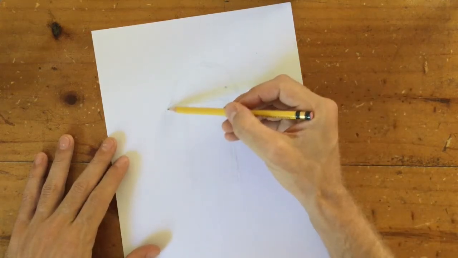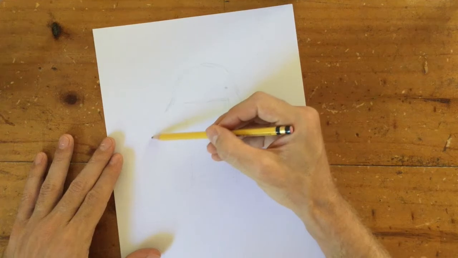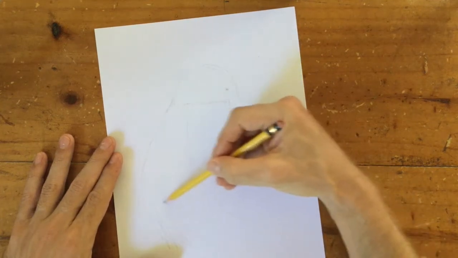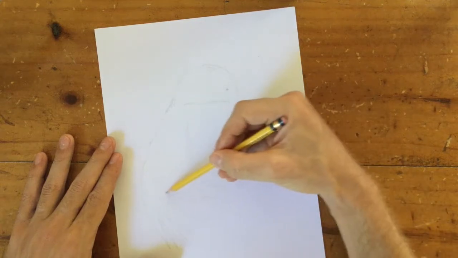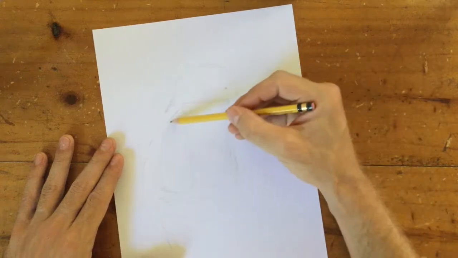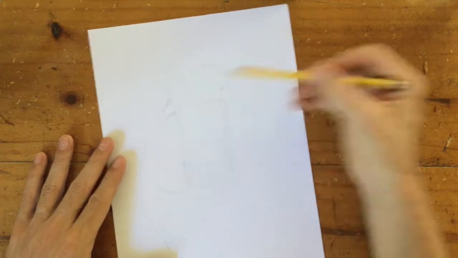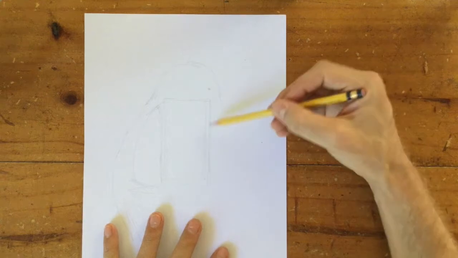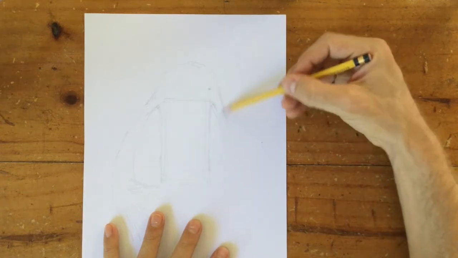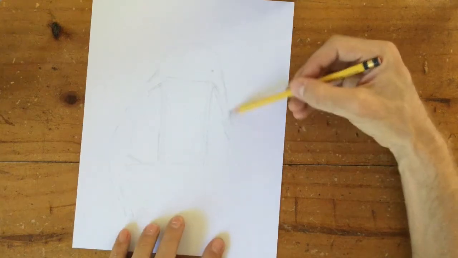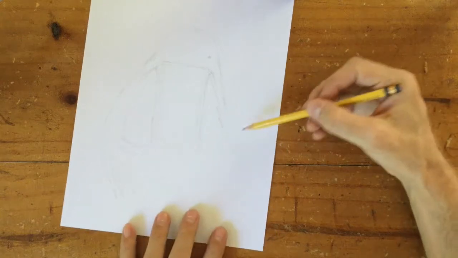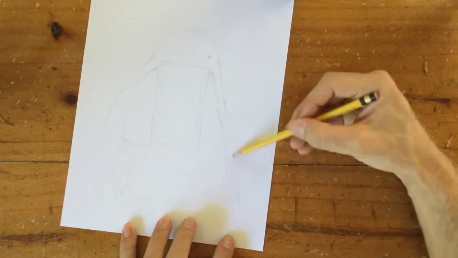Alright, so then one of the arms, this arm is going to come round, and we've got these spiky fingers, big spiky hand, something like that, and then come back to the body, and then same again on this side. The arm is going to come down, and it's going to have these spiky fingers.